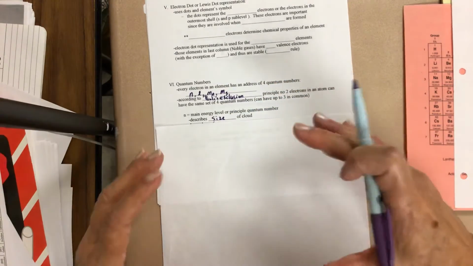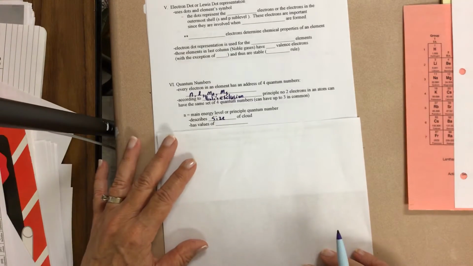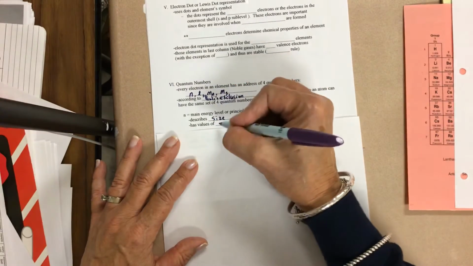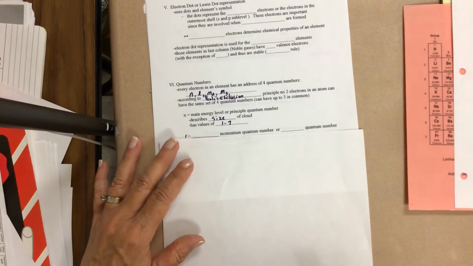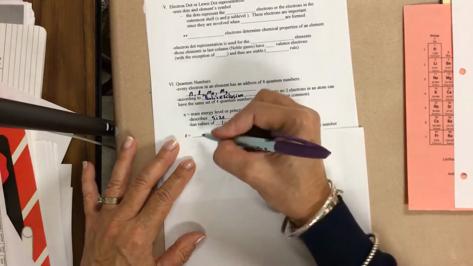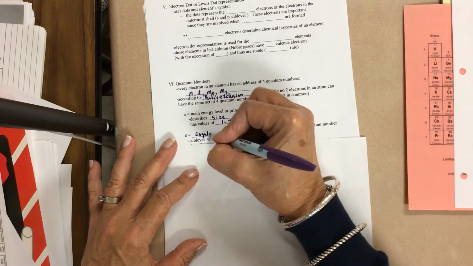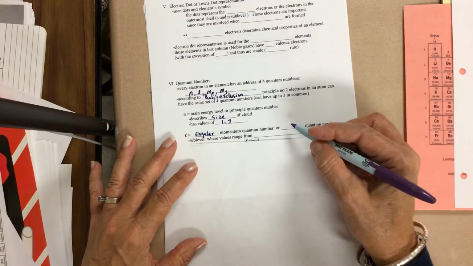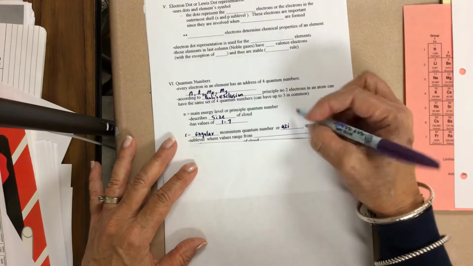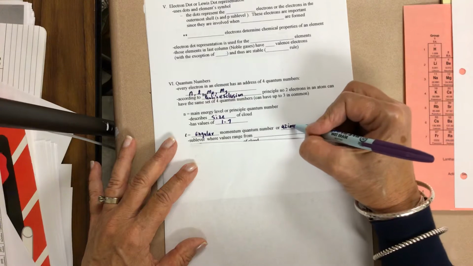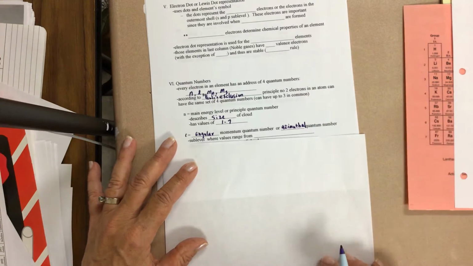So as you add more and more energy levels, the cloud gets larger. It can have values of anywhere from 1 to 7 for the known elements. Okay. L is called the angular momentum quantum number, or the azimuthal quantum number.